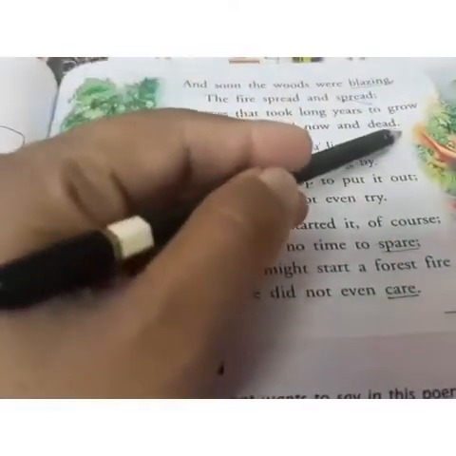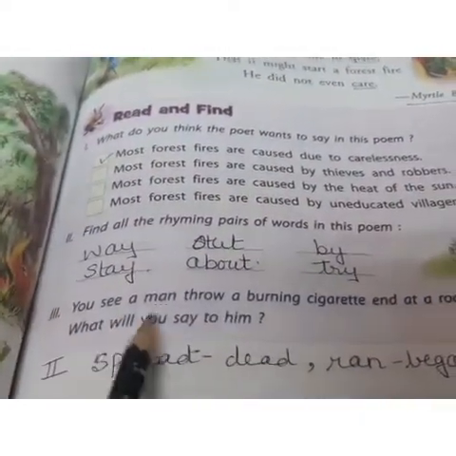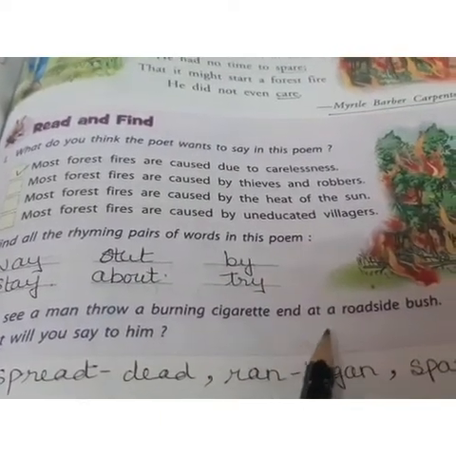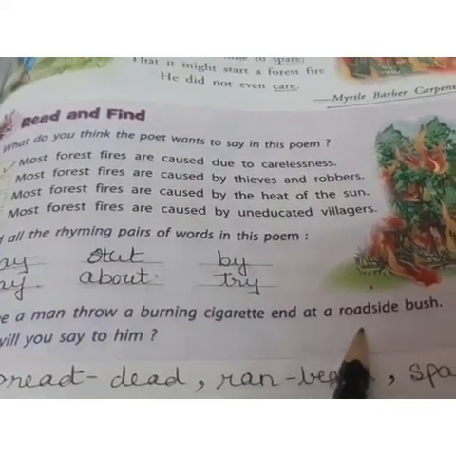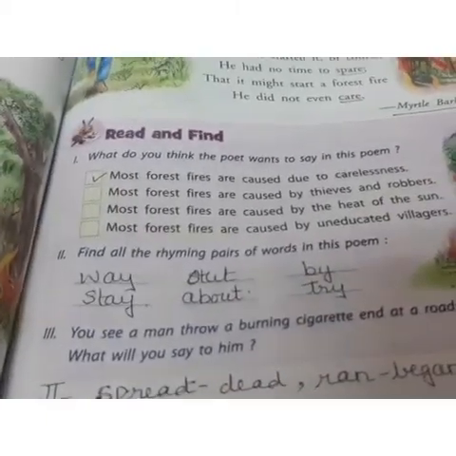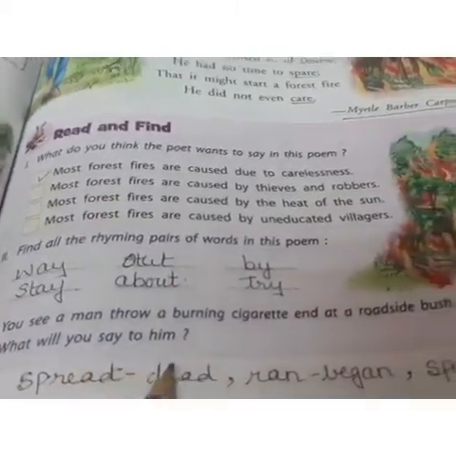Now next, you see a man throw a burning cigarette at a roadside bush. What will you say to him?